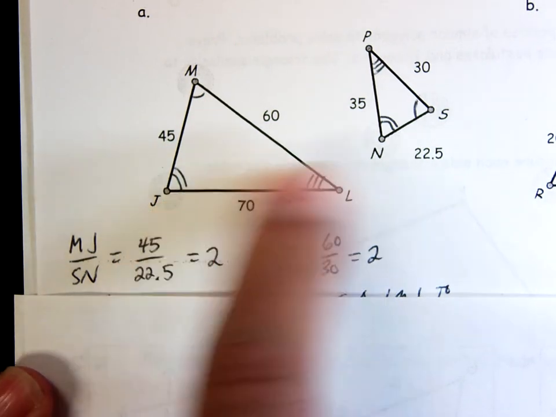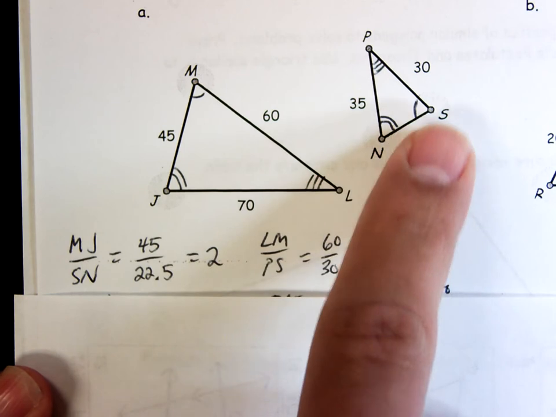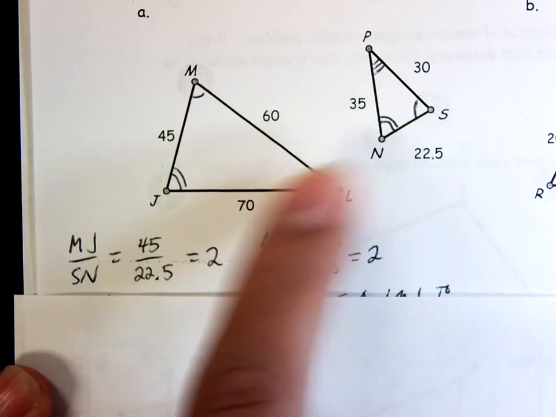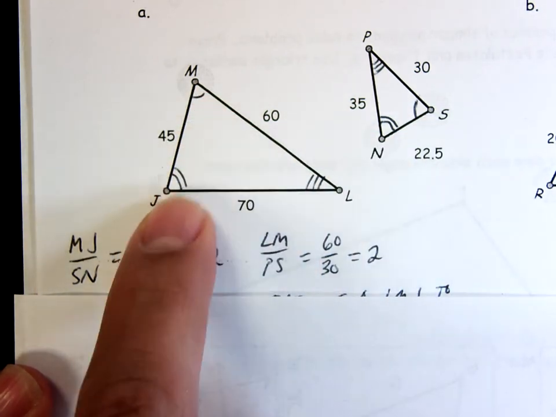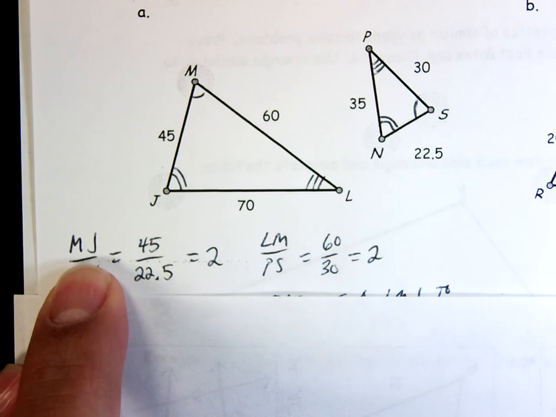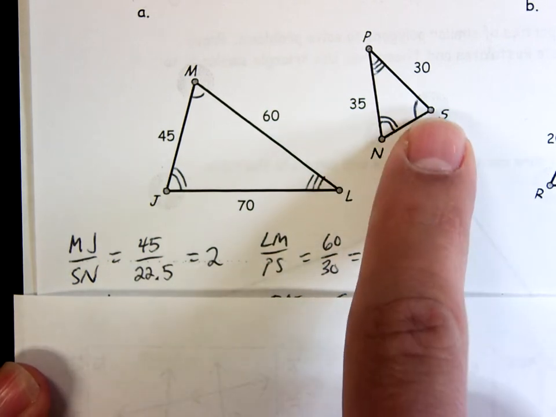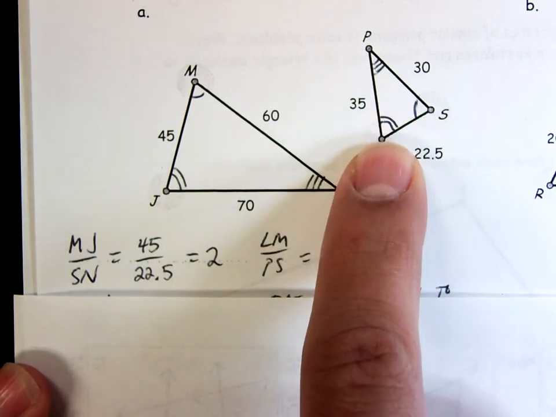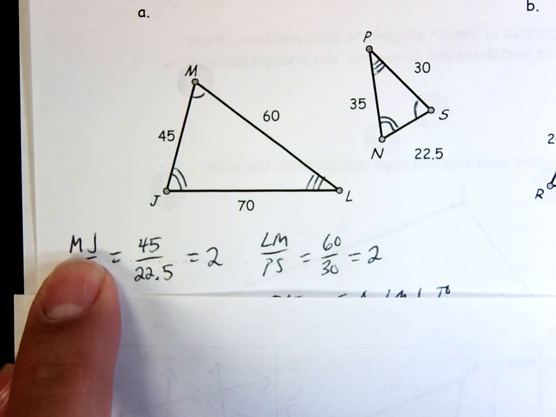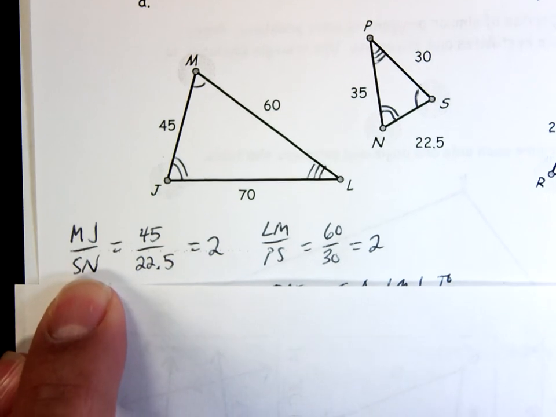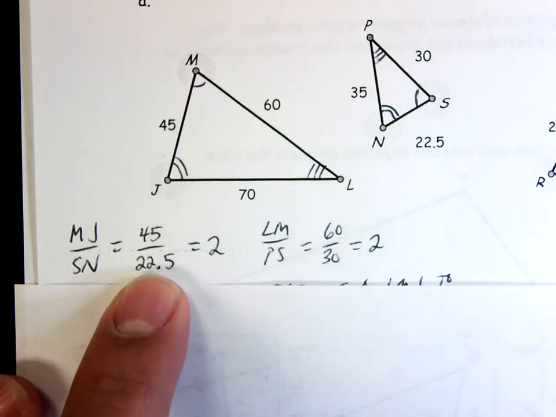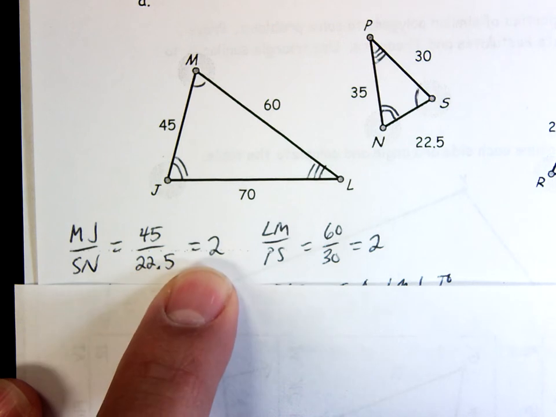Which side in this triangle also goes from one arc to 2 arcs? MJ is 45, and that has to be proportional to the corresponding side that also goes from one arc to 2 arcs, which is SN. So I take MJ over SN, and that's 45 over 22.5, which equals 2.